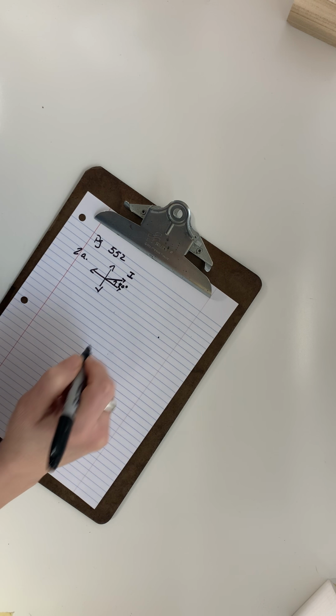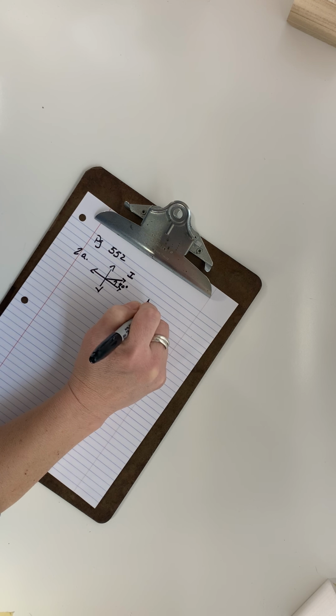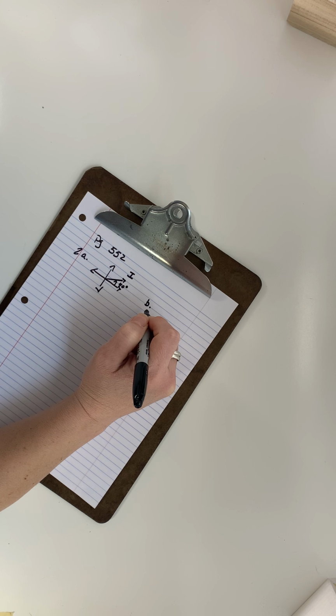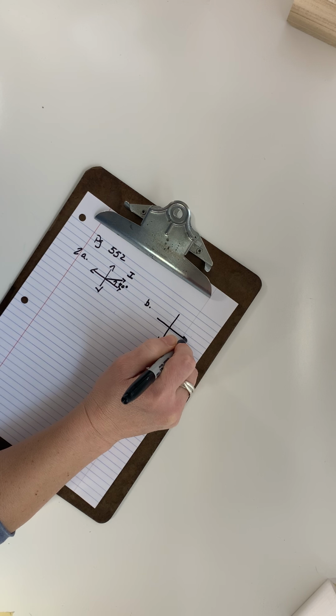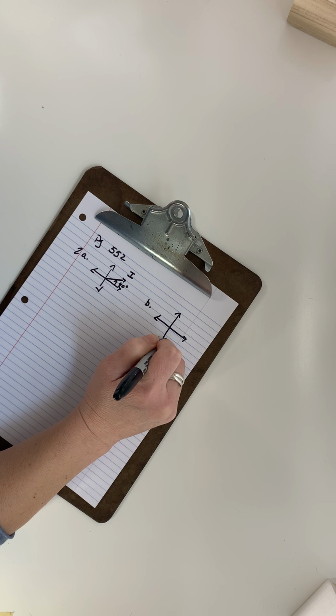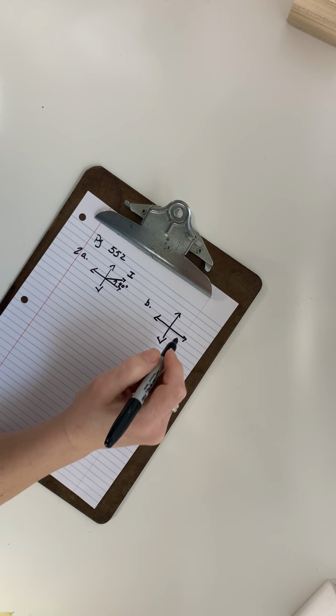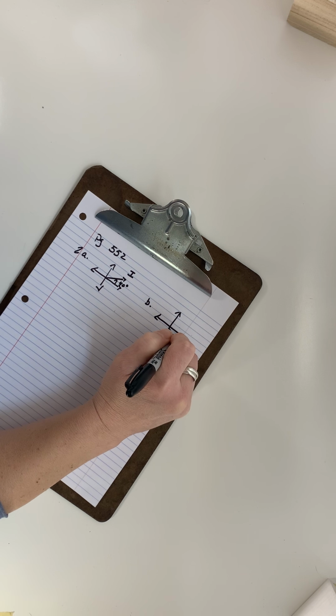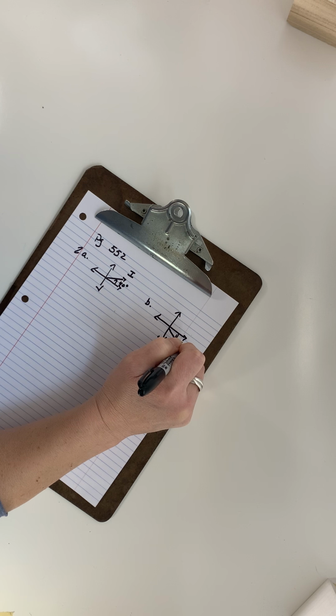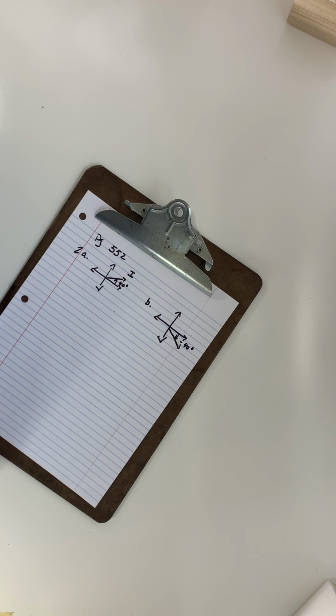All right, so let's take a look at 2B. Now 2B says we need to sketch a negative 40-degree angle. So we'll put our axes on here like this. Negative just means that we go clockwise, so slightly less than halfway, and that gives us a negative 40-degree angle. Okay, let's try another example.